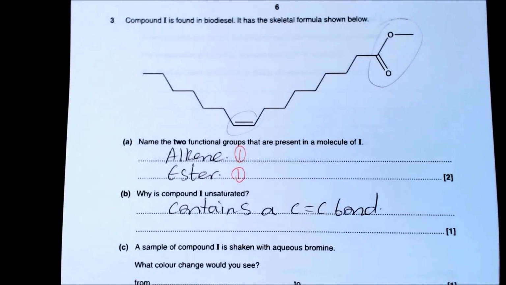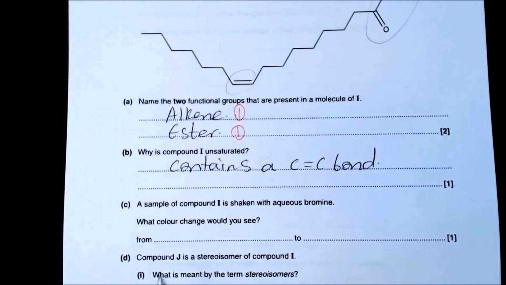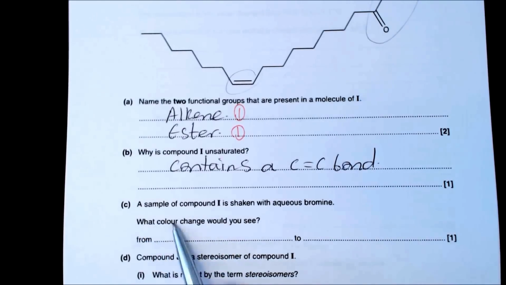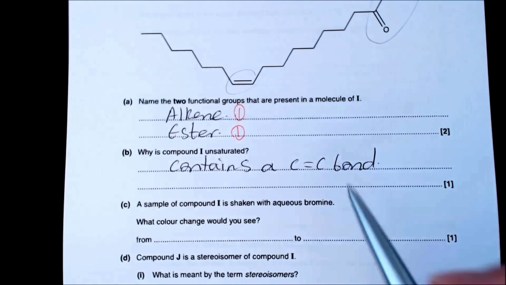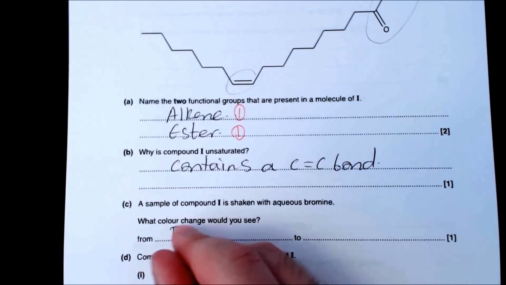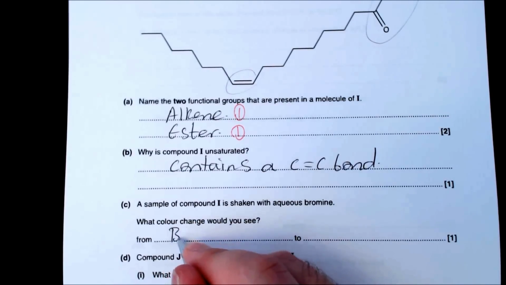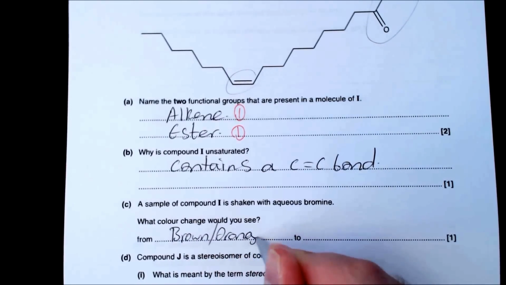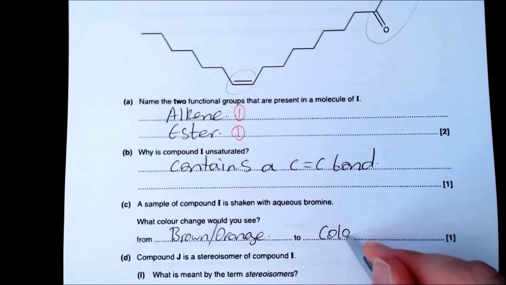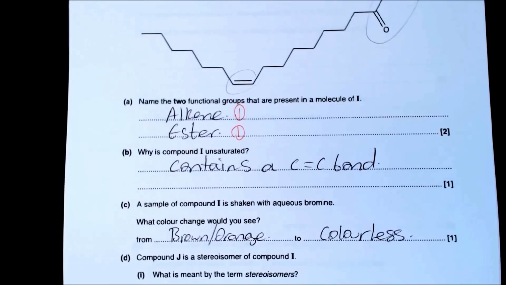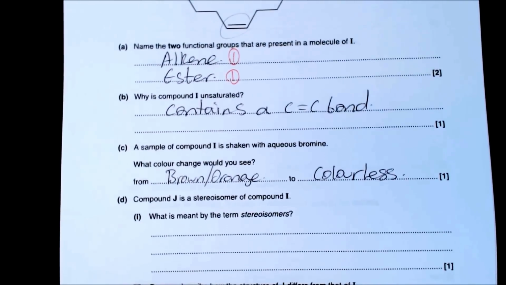All right, okay. So on to the next one. So it says a sample of compound I is shaken with aqueous bromine. What colour change would you see? This is the test for an alkene. So if we shake bromine water with this, there's your alkene there. What you should see is it go from like a browny orange to colourless. Okay, so that gets to that mark there. All right, and then on to the next question.